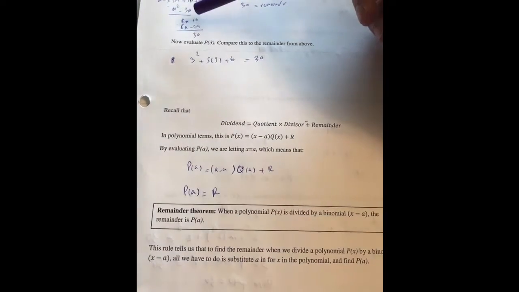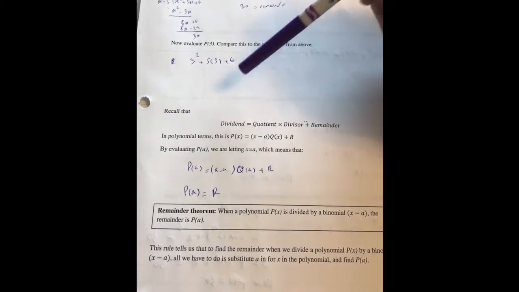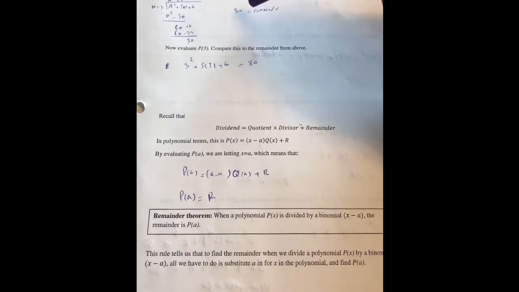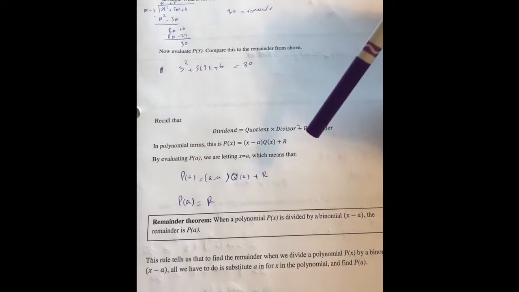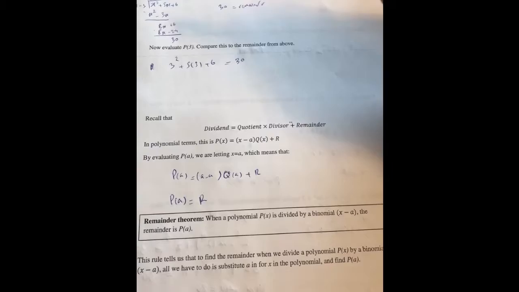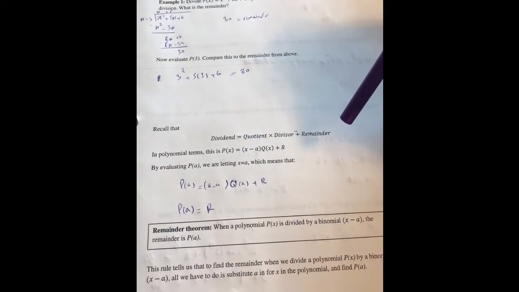So if we were to plug in 3 into the function p of x, we would get a remainder of 30, which is equal to the remainder we got when we used our division to find it.